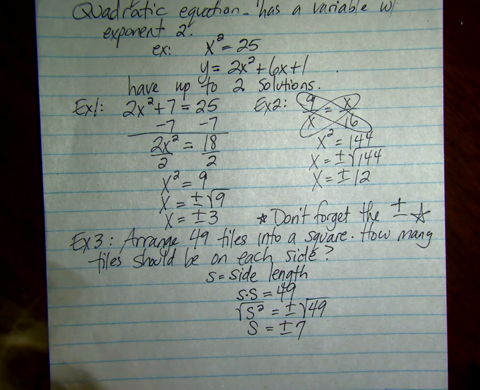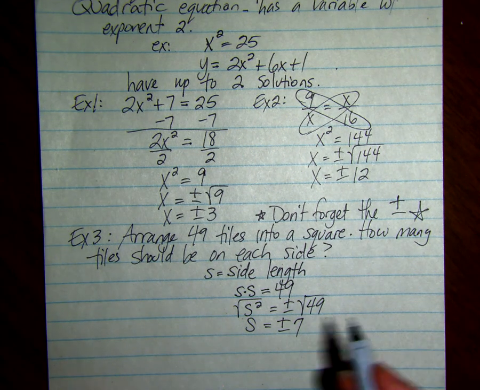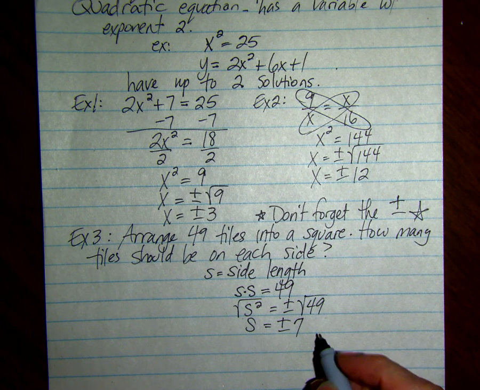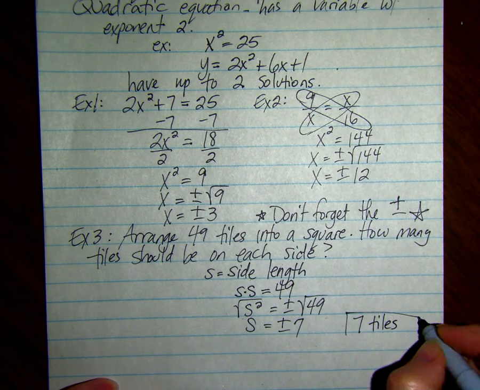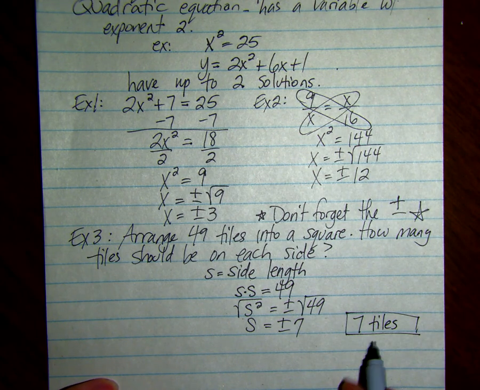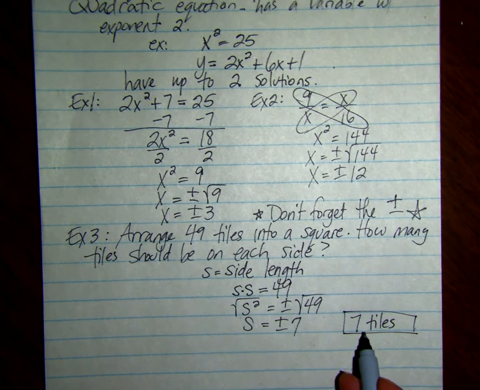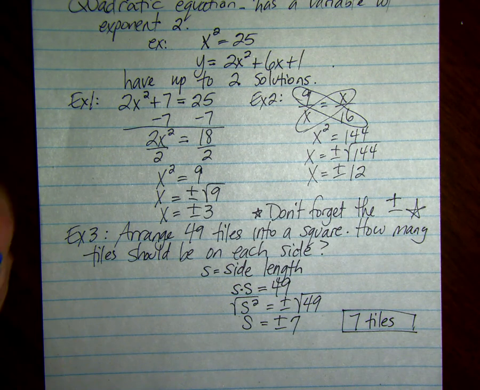Since we're talking about tiles, we can't have a side length of negative 7. So we're going to pick the positive one, 7 tiles. So sometimes on word problems you have to pick which answer you think goes best with the word problem. That's the end of the lesson.